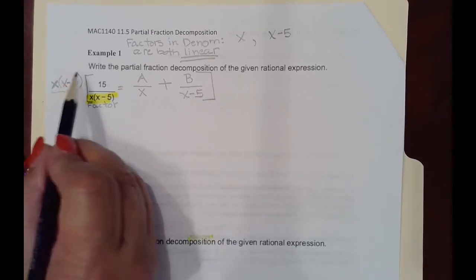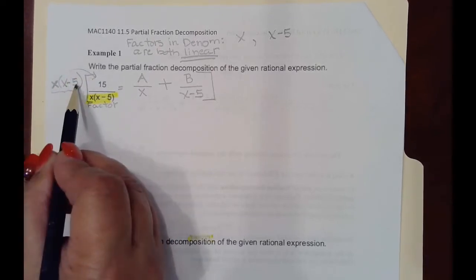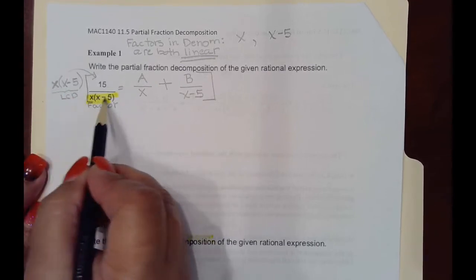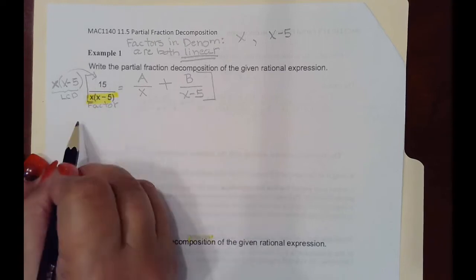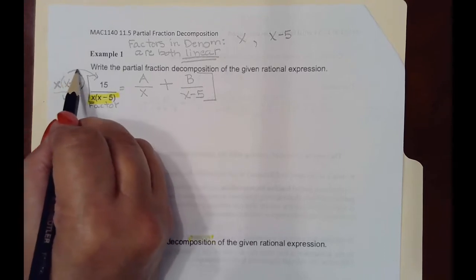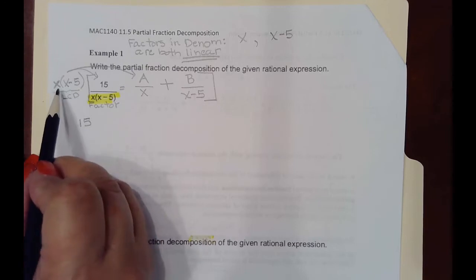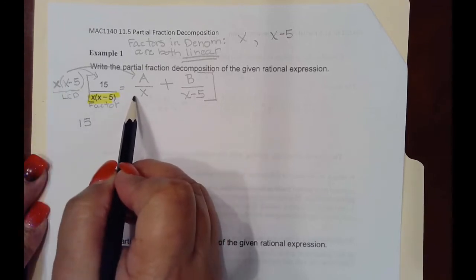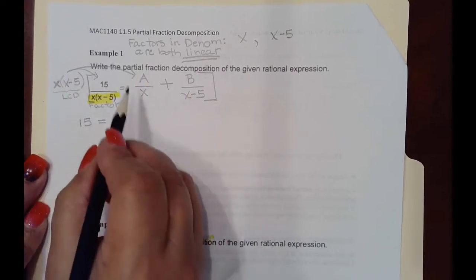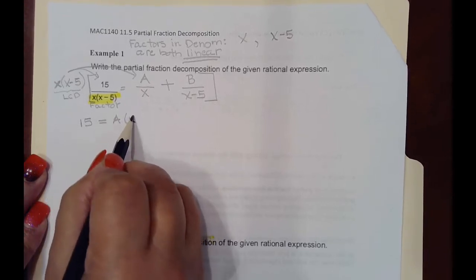Okay, when we multiply it by this, I'm going to multiply it by this term right here, this entire LCD, because that's exactly what it is, it cancels with everything in the denominator, leaving you just with a 15. When we multiply this entire LCD by the next fraction, this x would cancel with this x, leaving you with x minus 5 times a. So copy that equal sign, and then here's my a times x minus 5.